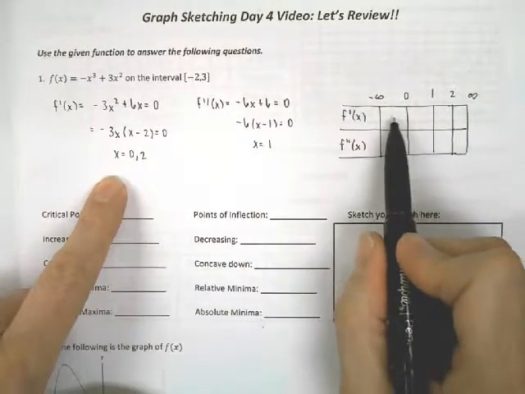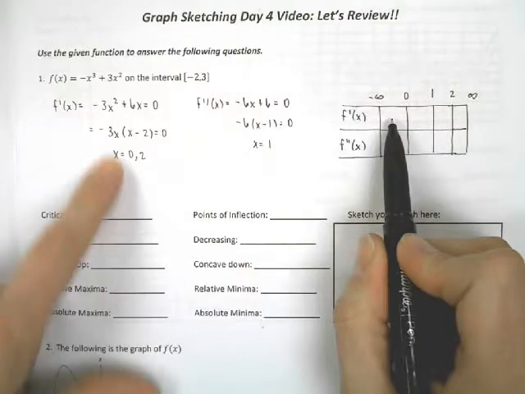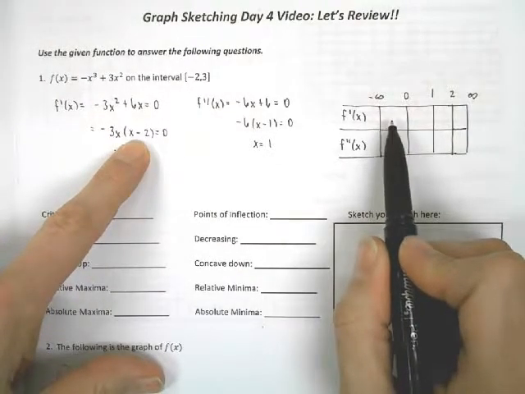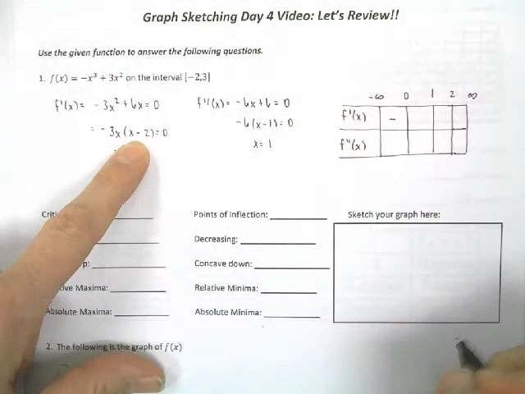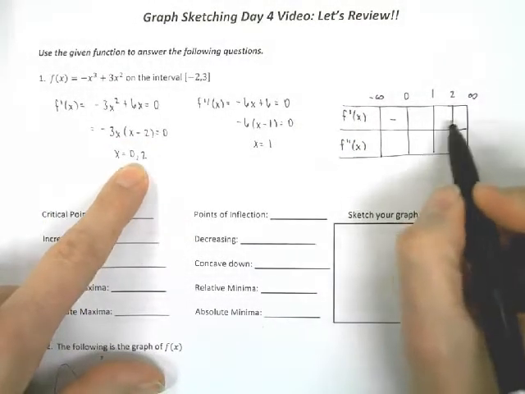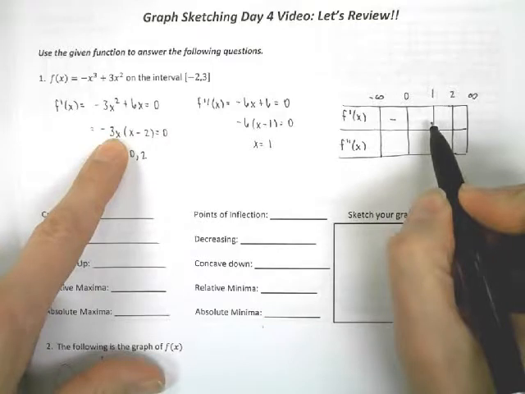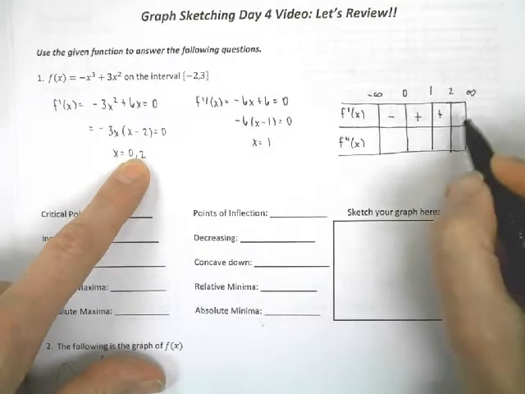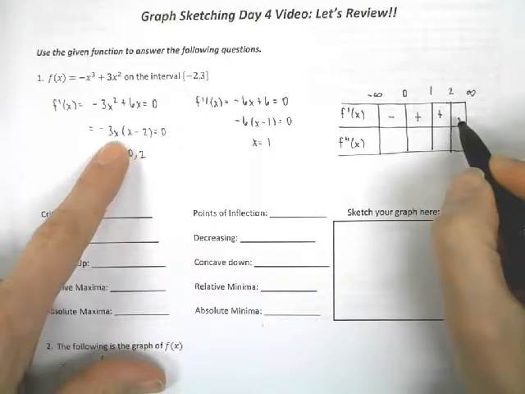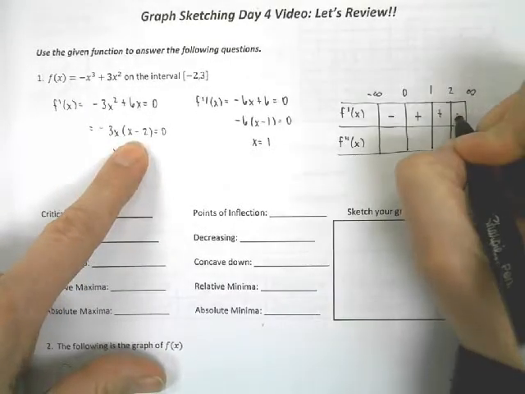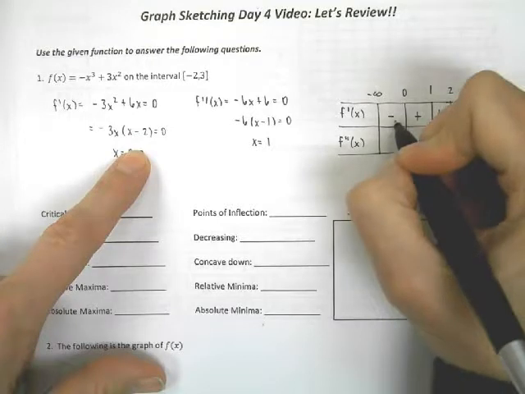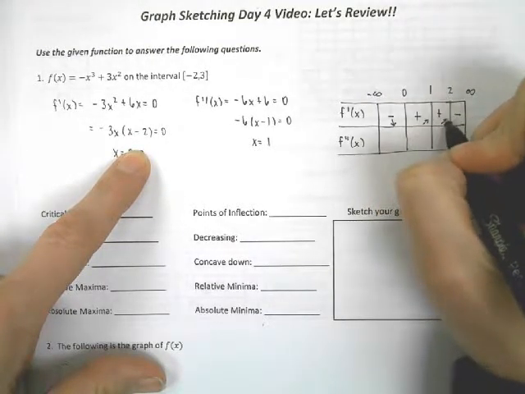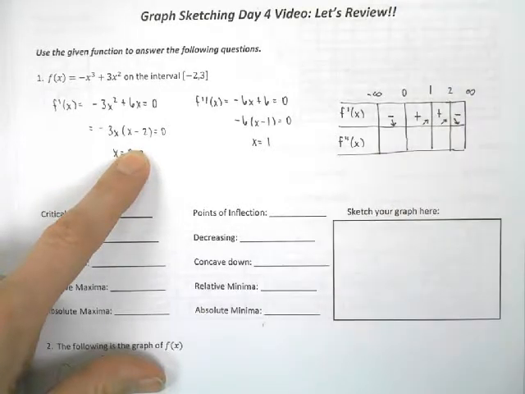So let's test some points. For less than 0, actually here I'm going to have a positive. This will be a negative, so I'm negative over that interval. Between 0 and 2, I'll pick 1. So I have a negative times a negative, which makes me positive. And for anything greater than 2, I'm going to be negative times a positive, which is negative. So now I know f is decreasing here, increasing, and then decreasing.